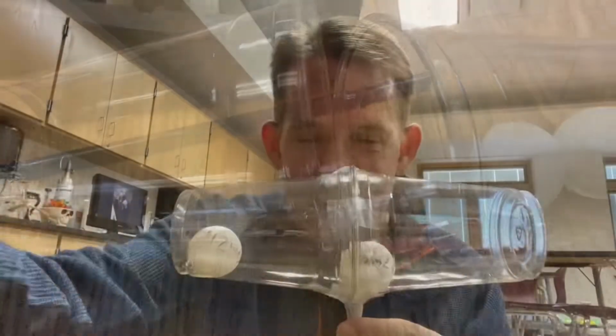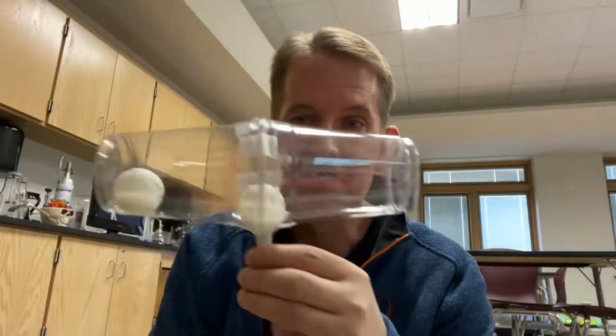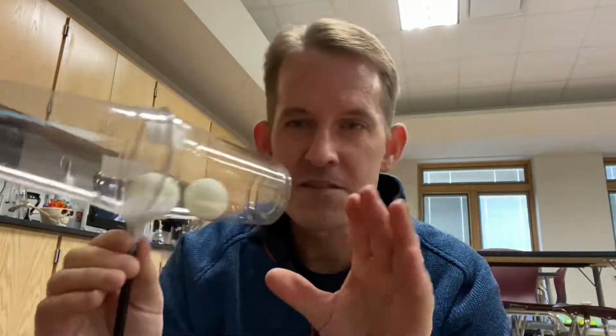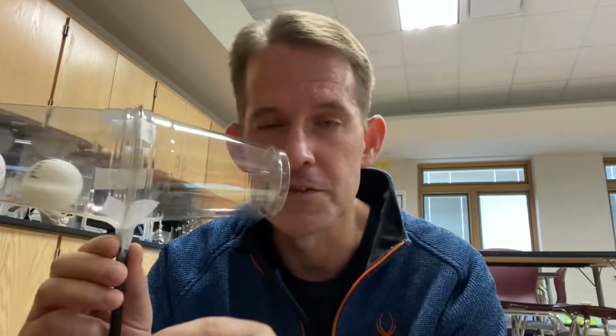Start out by taking a few pieces of tape and connecting your cups together. Finally, you want your design to look something like this. You've got the straw and the cups. And this is where you can illustrate the difference between centripetal and apparent centrifugal force.